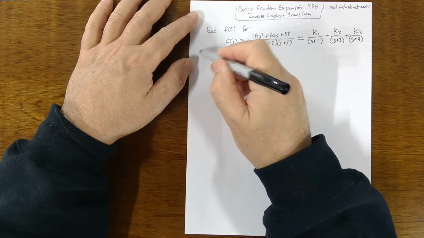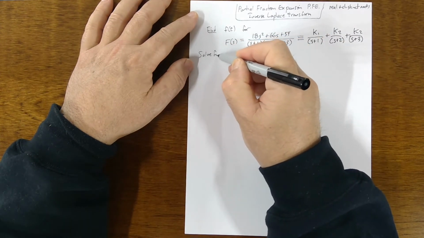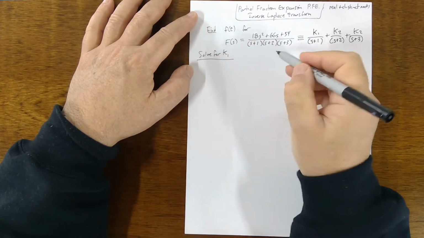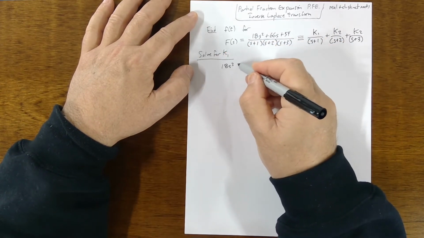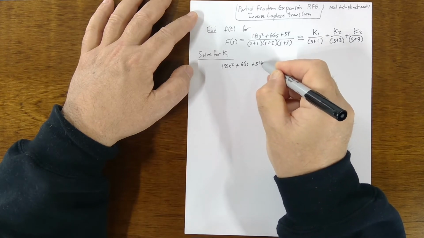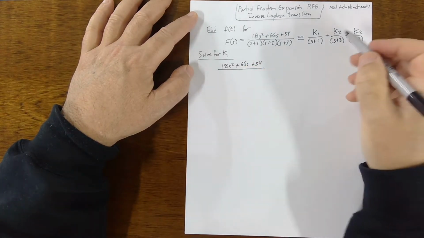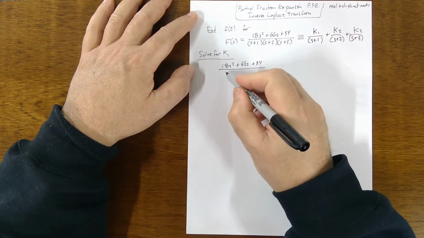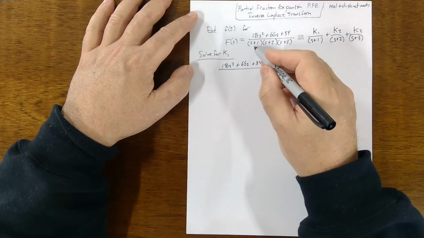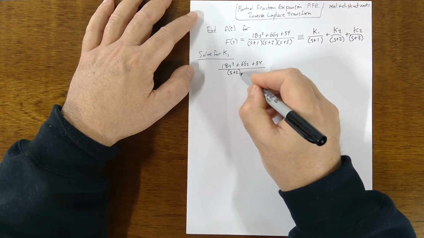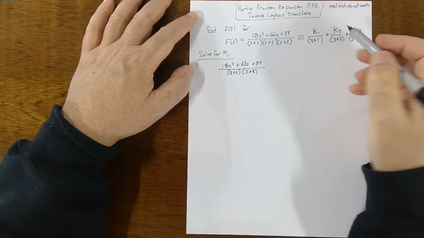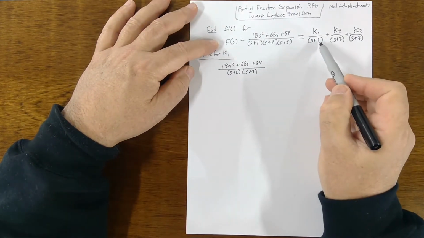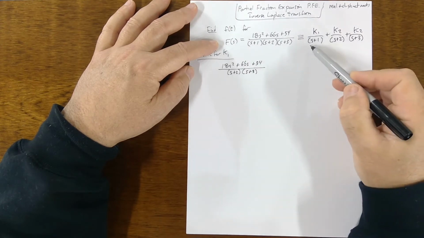All right, so we're going to solve for k1. So 18s squared plus 66s plus 54 over. The way this works is, I'm going to skip some steps here and just do it in a shorthand. We're solving for k1, so the s plus 1 term is going to go away. You're just going to have s plus 2 on the bottom and s plus 3 on the bottom. That's because you're going to multiply through the entire thing by this s plus 1. So it'll cancel this s plus 1, it'll cancel this s plus 1.